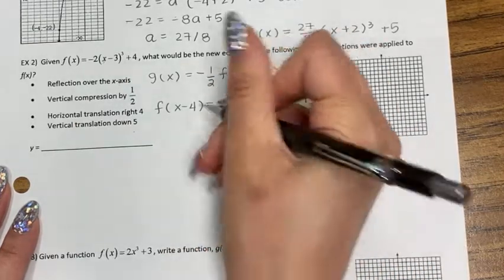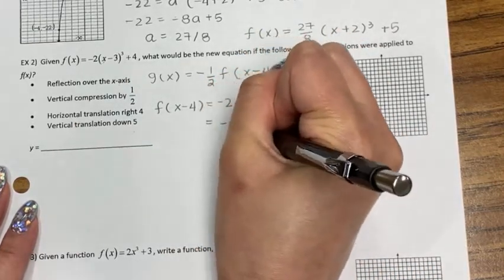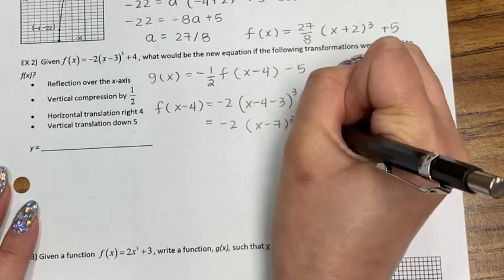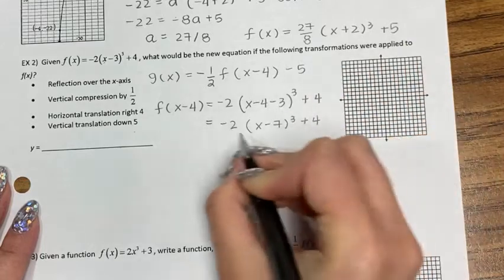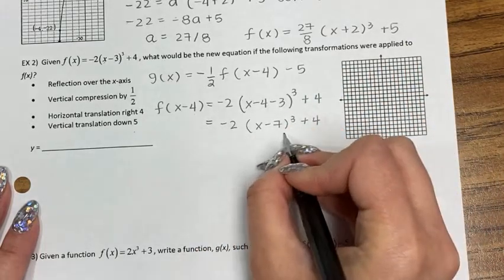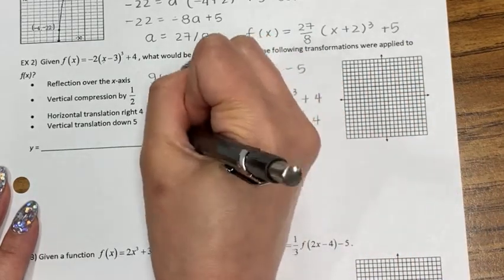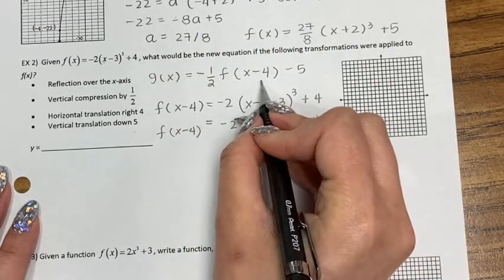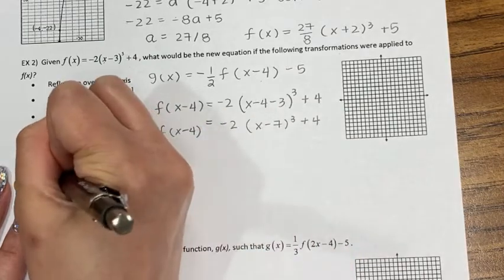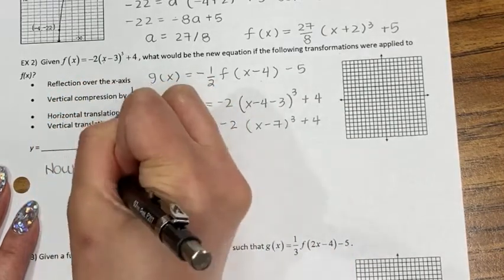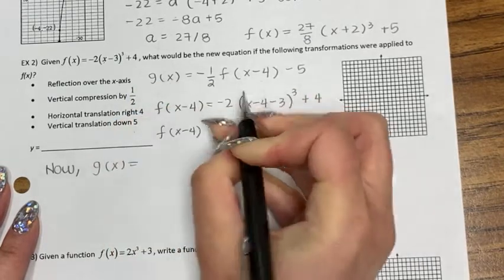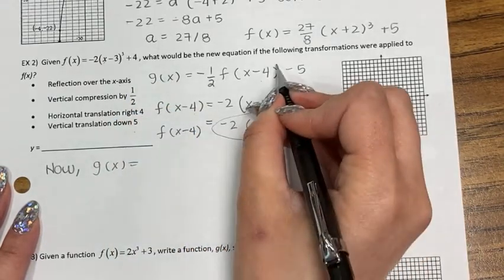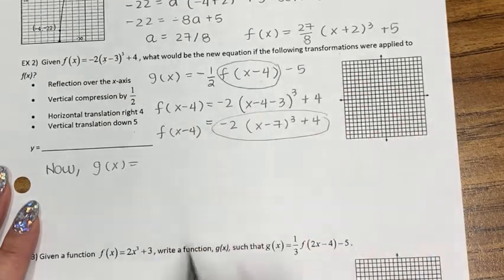So I'm going to combine like terms here. You have negative 2 times (x minus 7) cubed plus 4. At this point, I cannot simplify this expression more. Therefore, this is the one that I'm going to substitute into the equation that I have. Let me put it here. Now, I'm going to find my g of x. G of x is this one, so I'm going to plug all of that in instead of this one.